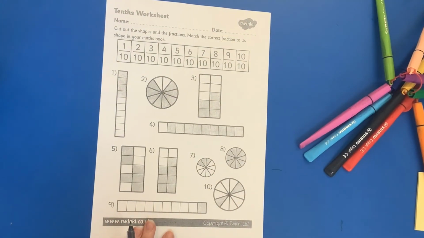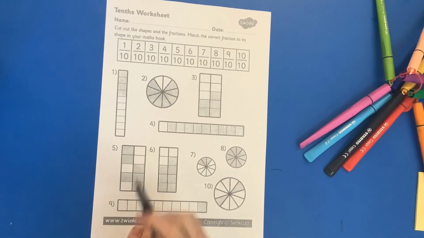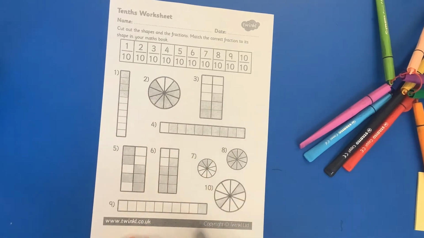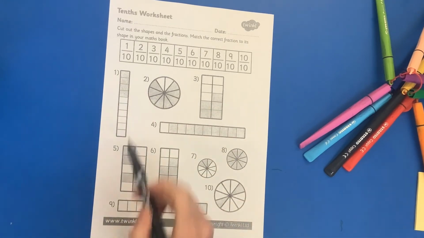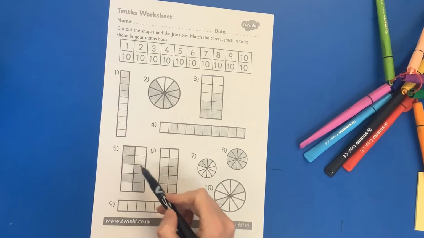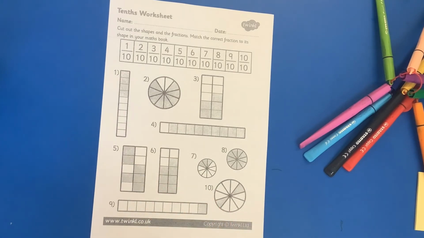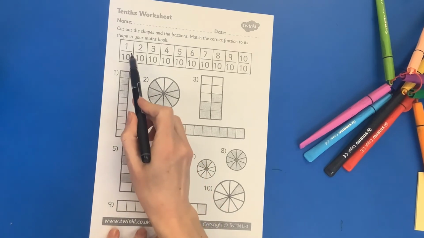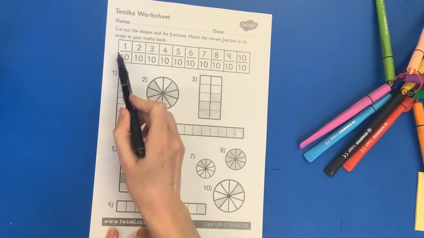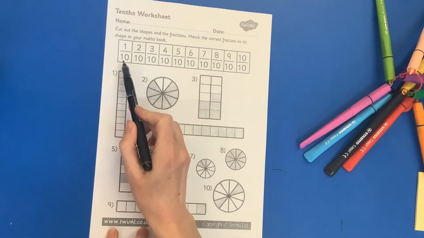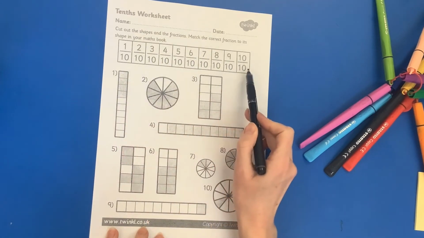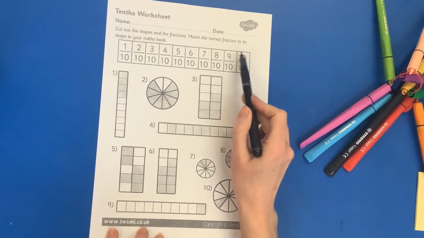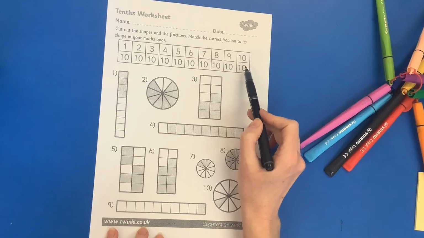Then we've got this tenths worksheet. So here, luckily, it has shown you more clearly which parts are coloured and which parts are not. We've got 10 different fractions coloured, and we've got all the fractions from 1/10 all the way up to 10/10, which of course is another way of saying a whole, isn't it?